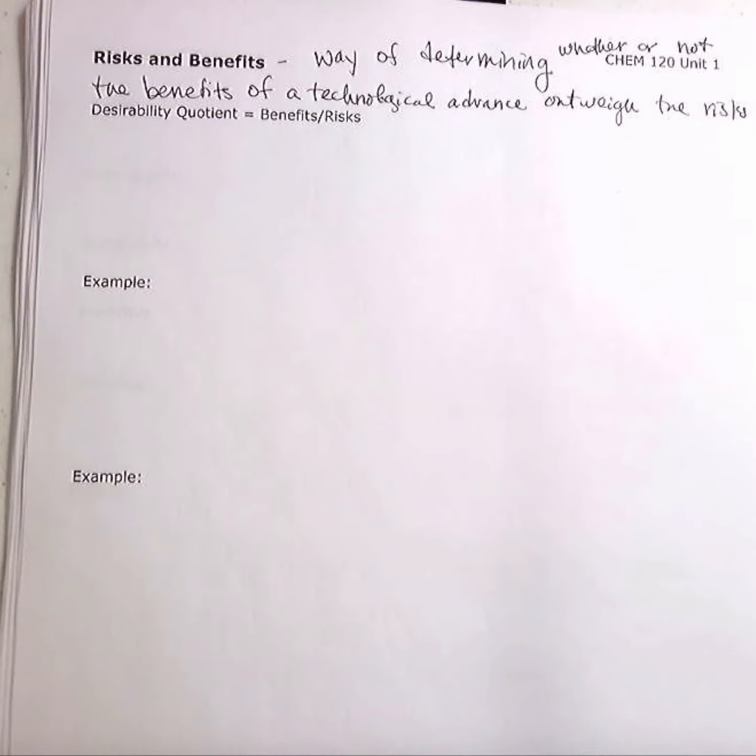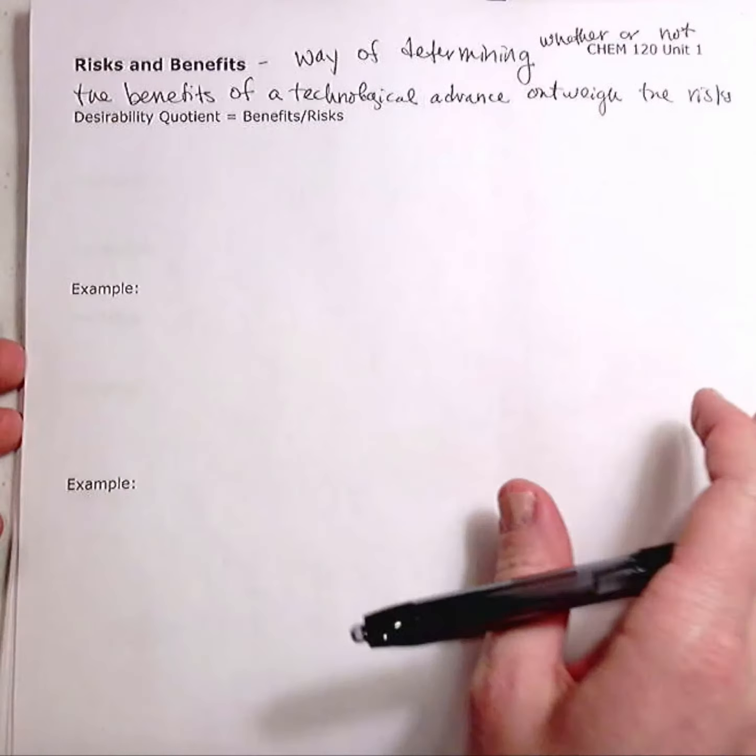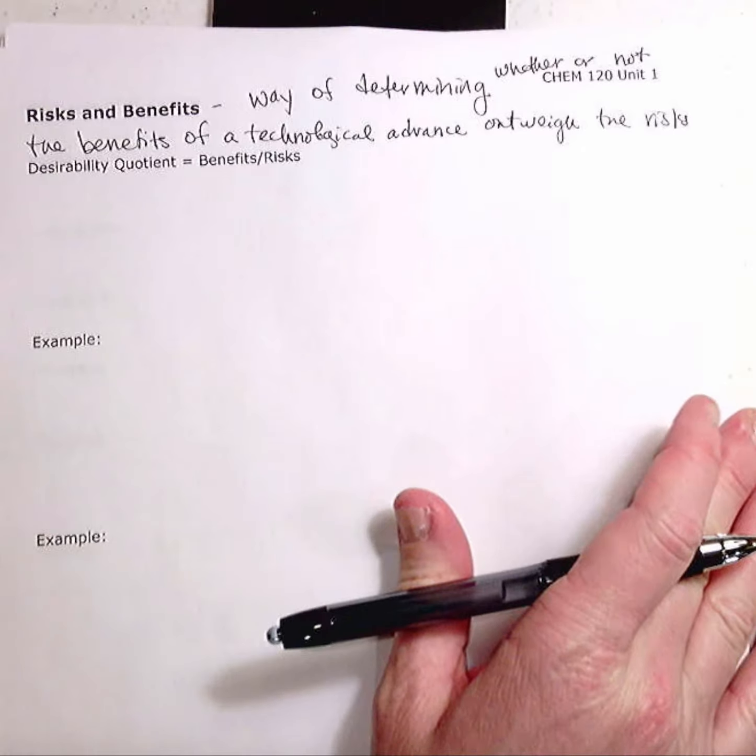And we are really making huge advances and strides with technology nowadays. So this is an important process.